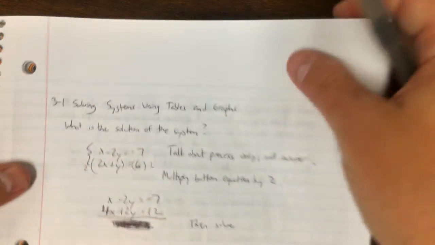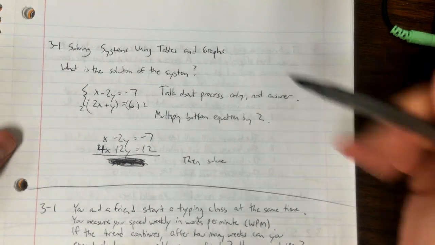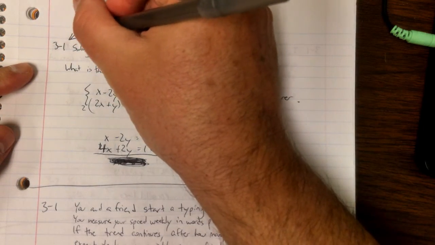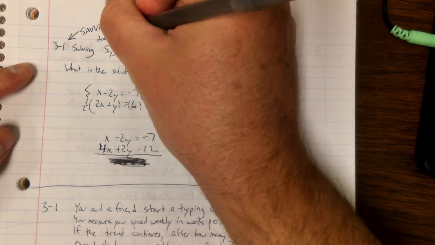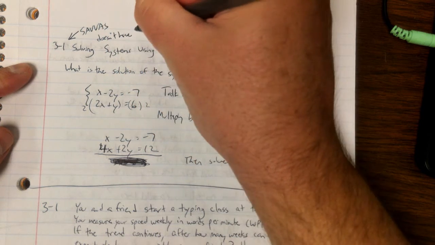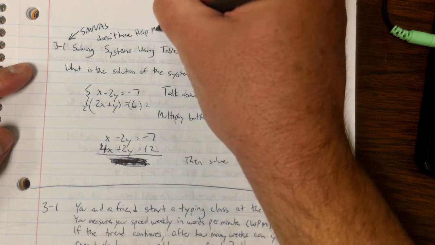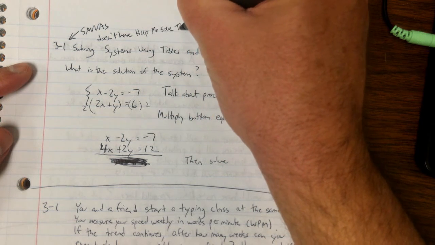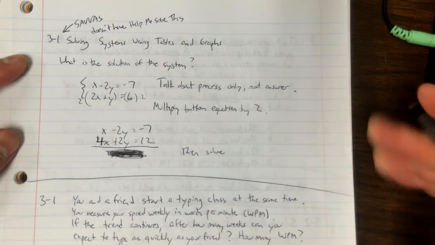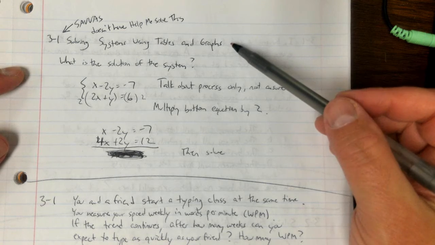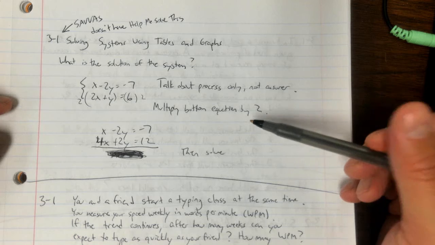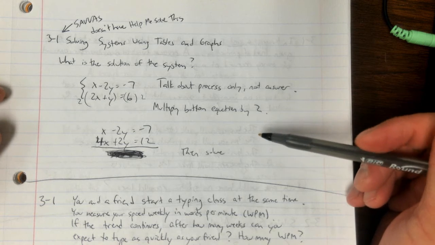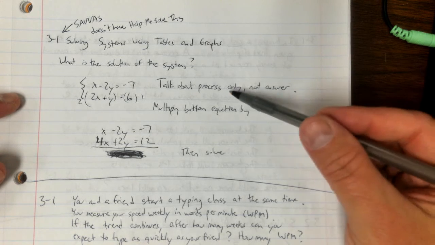Now, these are some review problems that are on Savvas, but it doesn't have the help me solve this option, because it was taken from the quiz and the numbers don't change. So I'm not going to tell you the exact answer for every single thing, but I'll just talk about the process.